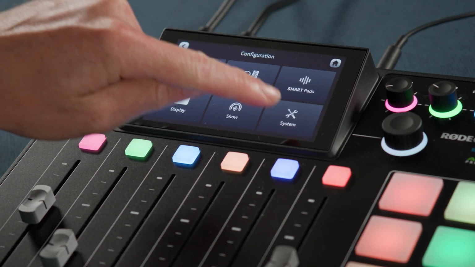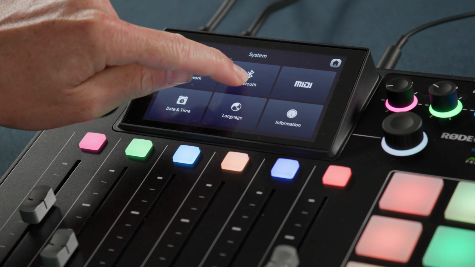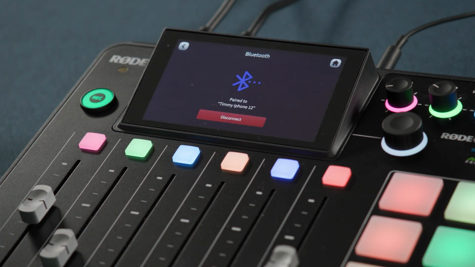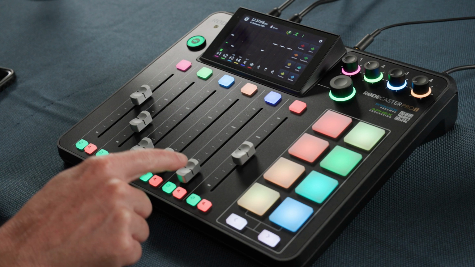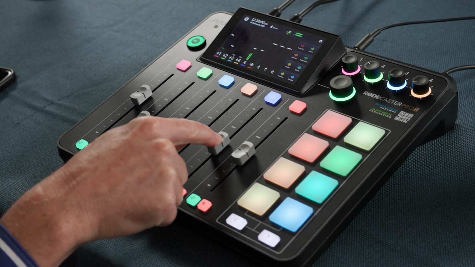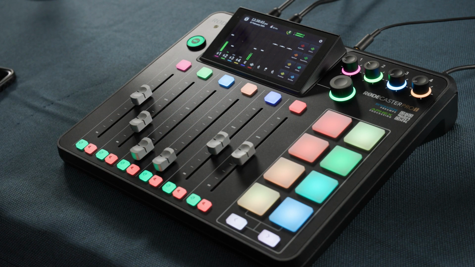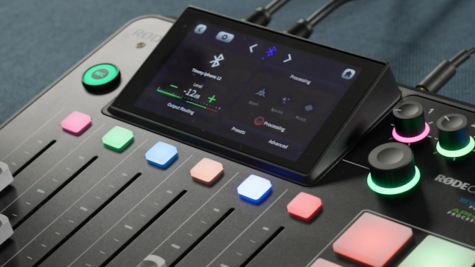The RØDECaster can connect to different devices via Bluetooth to create an additional audio input to enhance your podcast. Within Settings, select the tile called System, then Bluetooth. When a Bluetooth device is connected, its volume and input can also be controlled by the Bluetooth sliding fader. This is useful for phone interviews to the podcast, or utilising any audio on a device, as the audio will play through the system and be included in the recording as a high-quality sound.